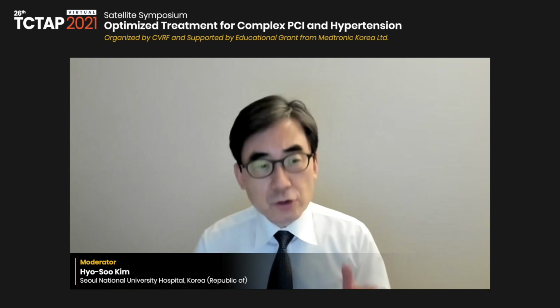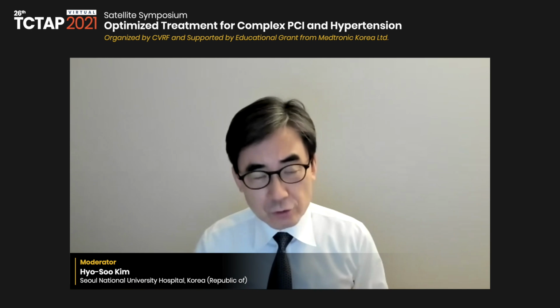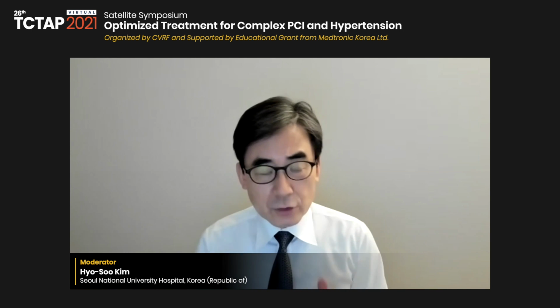Thus, there are two levels of de-escalation therapy. The first level is duration, just short duration of the same medication versus longer duration of the same medication. The other strategy is to reduce one potent P2Y12 inhibitor, or to switch to a more lenient P2Y12 inhibitor from the stronger agent.